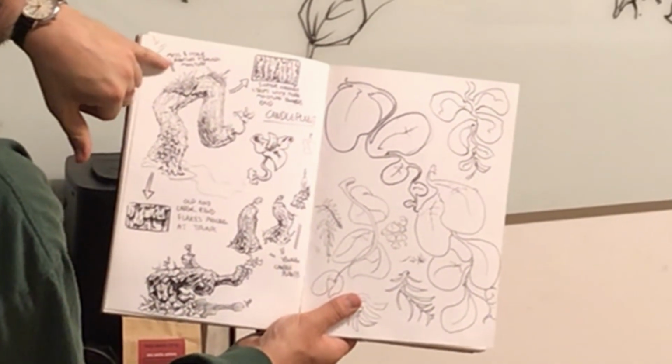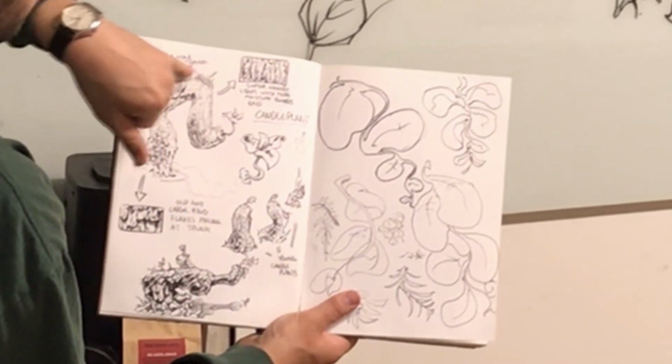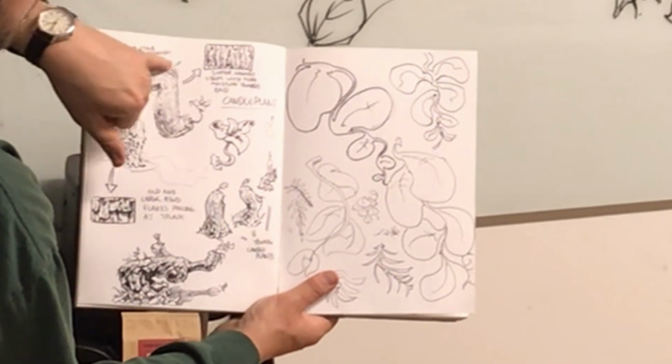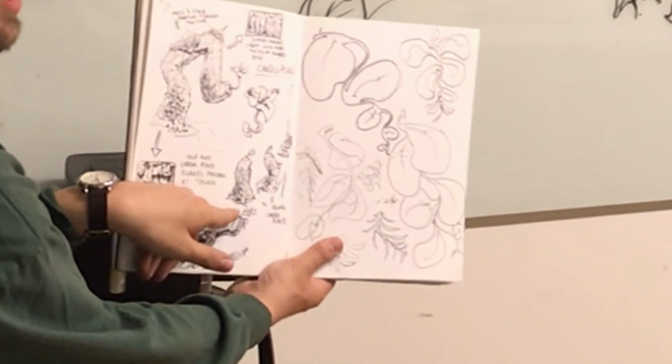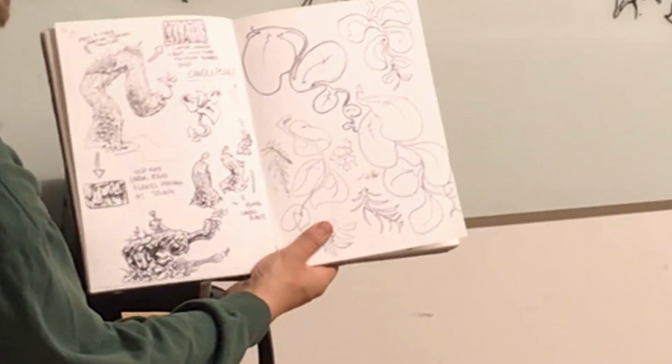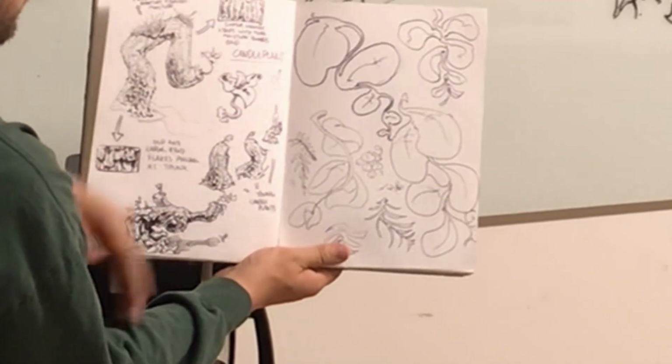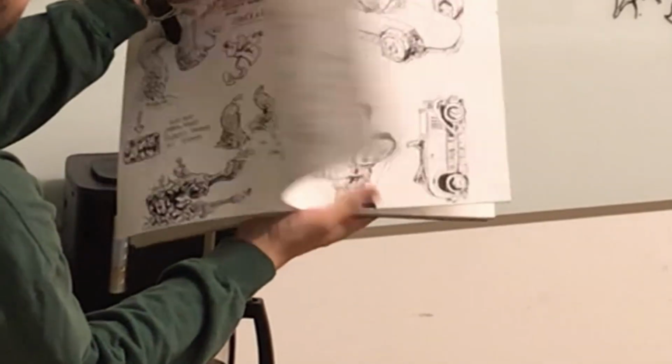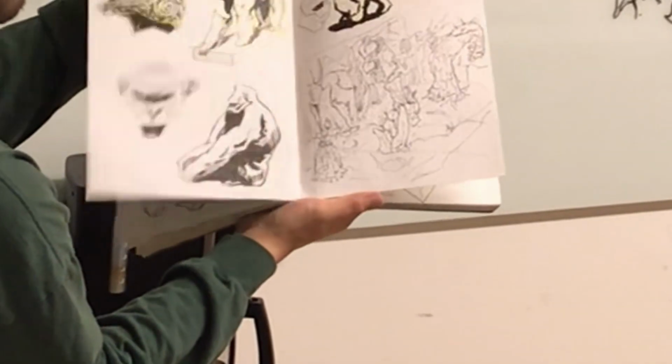I had some symbiotic plants on there that I did a little bit close up. I did a version of it when it's young, and then as it gets older, it keeps shedding its skin and getting, like a candle would, drooping wax. This was, I think I called it heart vine. Those are hearts.